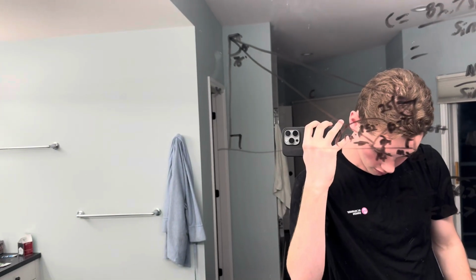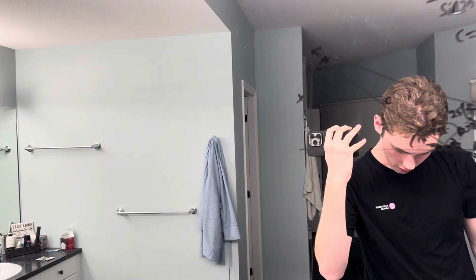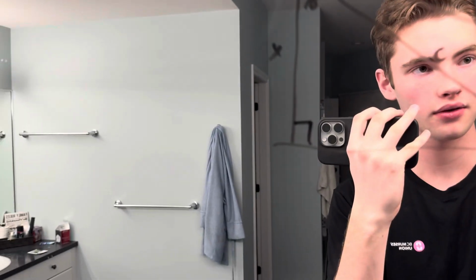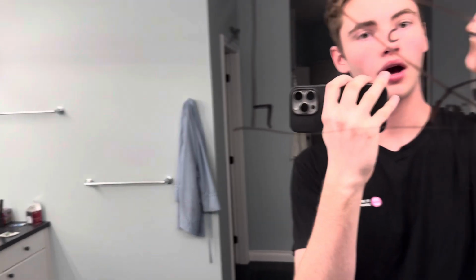I did this a different way. I figured out this angle and did it the long way, but it's the same thing. They both equal the same thing. So this c is 668.